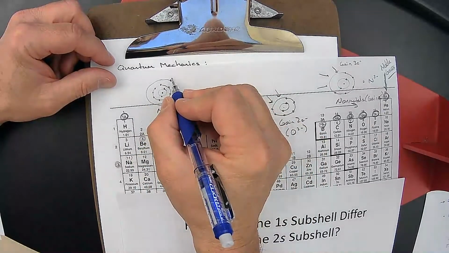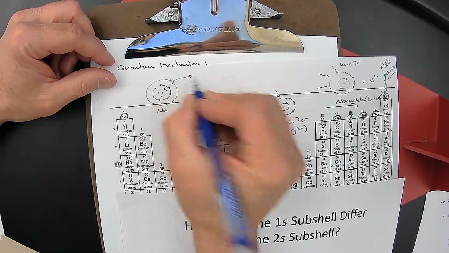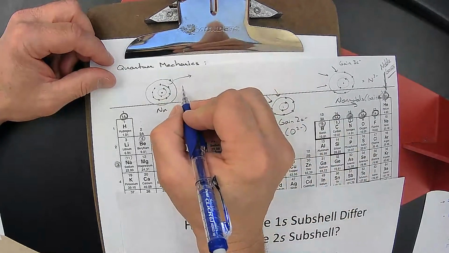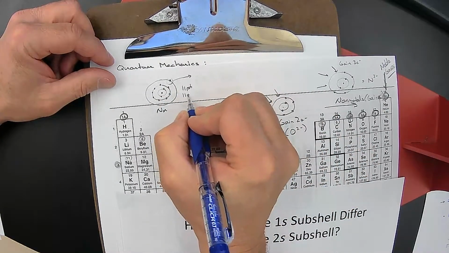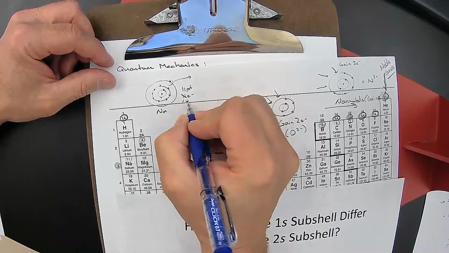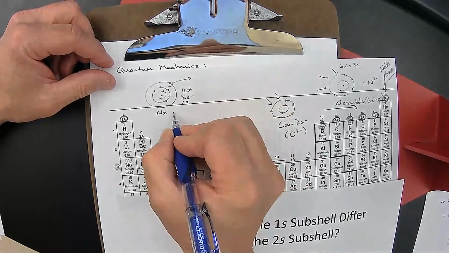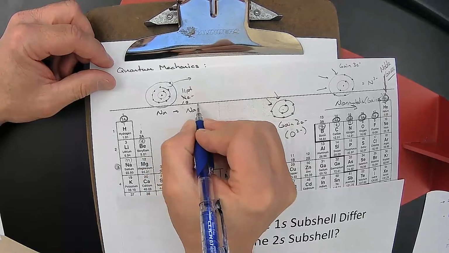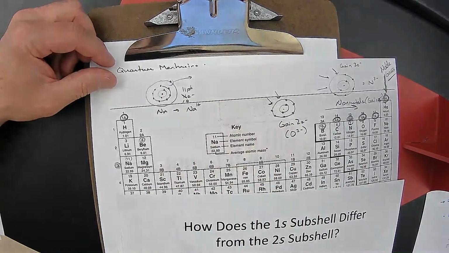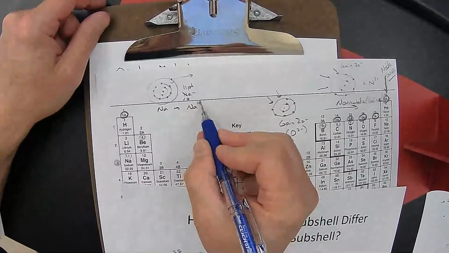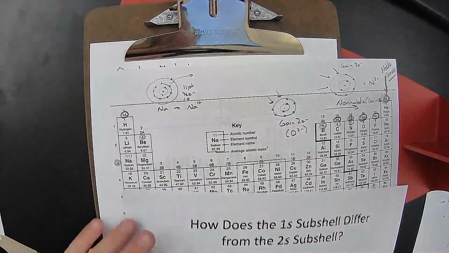And we would have said, oh, it wants to get rid of this electron. So instead of having 11 protons and 11 electrons, it has 11 protons and 10 electrons. And now the Na turns into an Na with a 1 plus. Not because it gained a proton, but because it lost an electron.